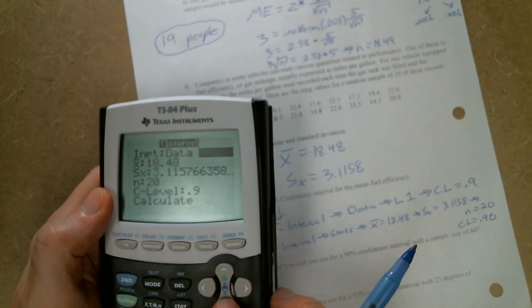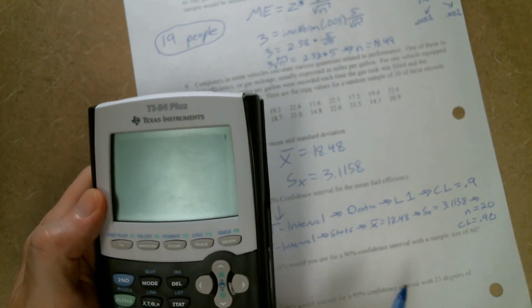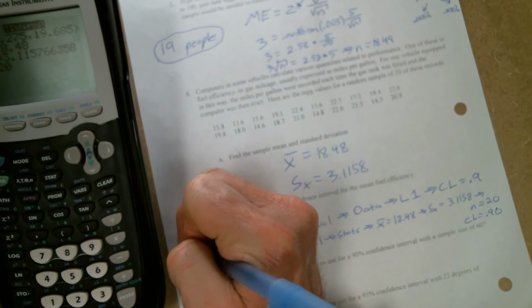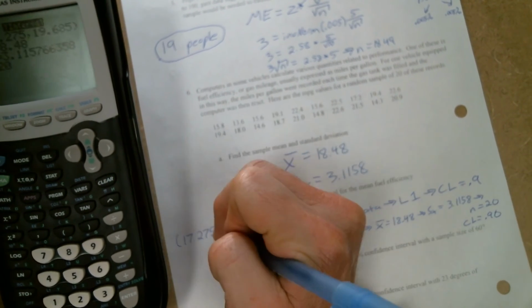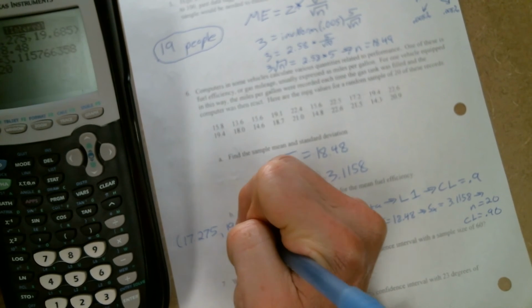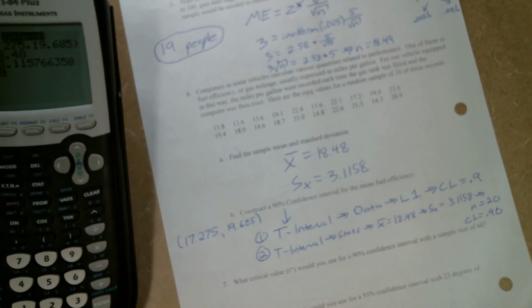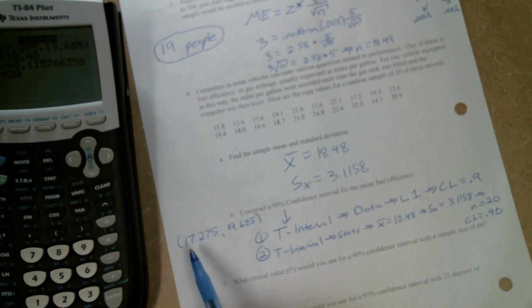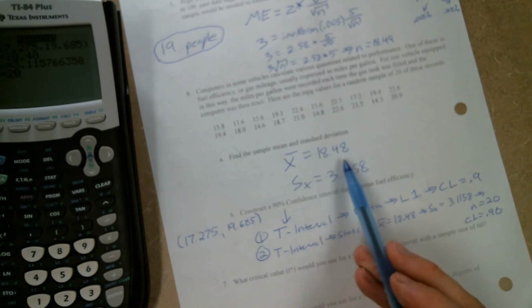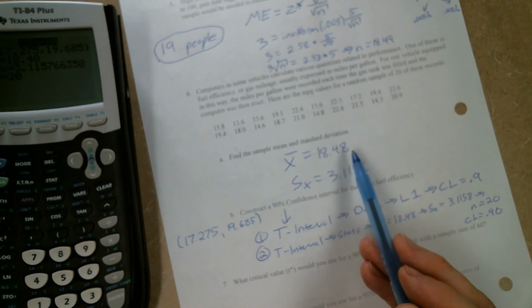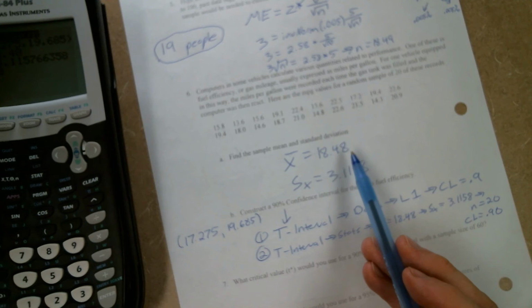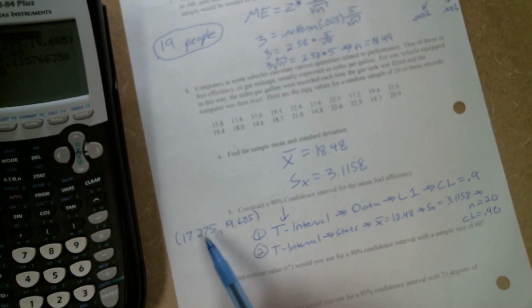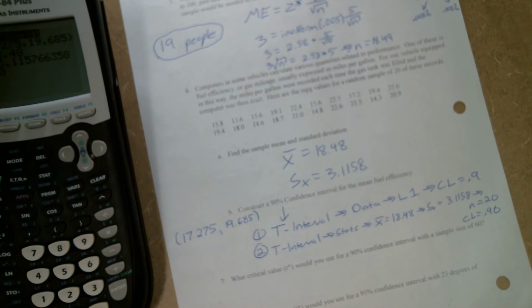But once I do that, if I go down here to calculate, you're going to see I get my interval, which is 17.275 to 19.685, which is basically saying I'm 90% confident the true mean is somewhere between these two values. This is what we got in our sample, but that doesn't mean you're going to get it exactly right. So even though this is what we got in our sample, we're saying the true mean is probably between these values right here.